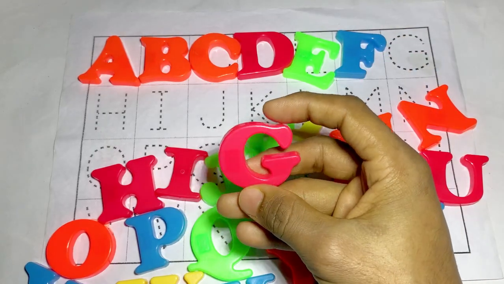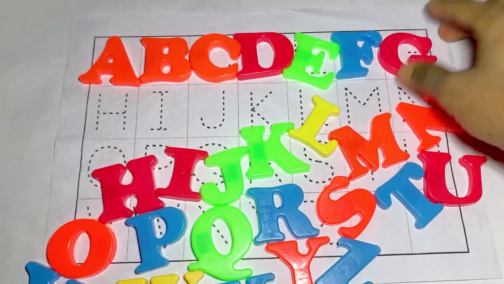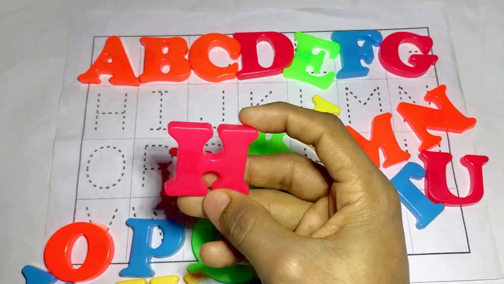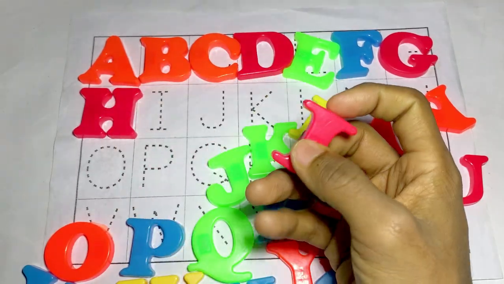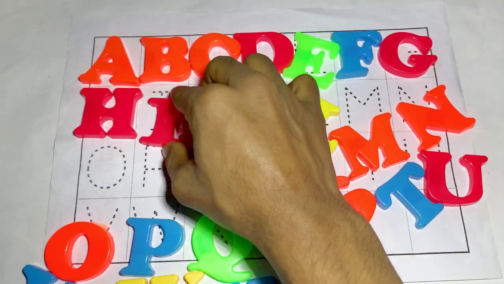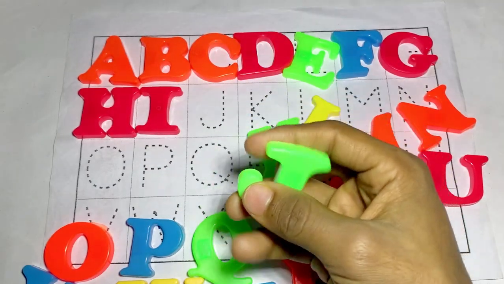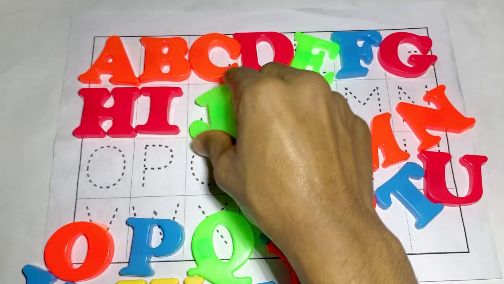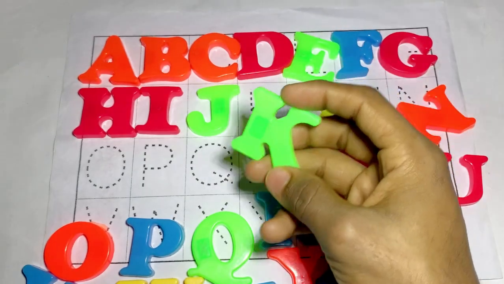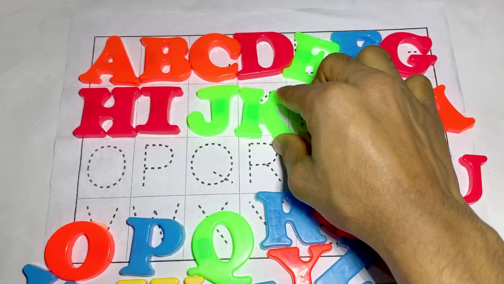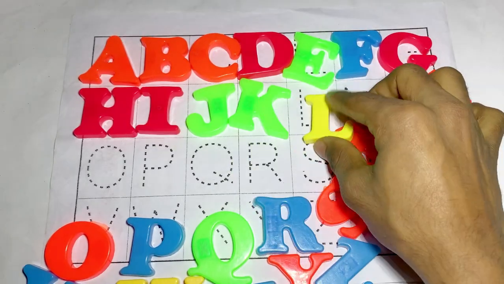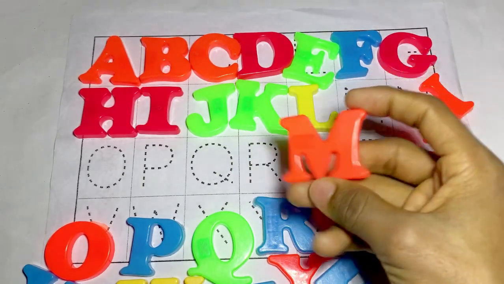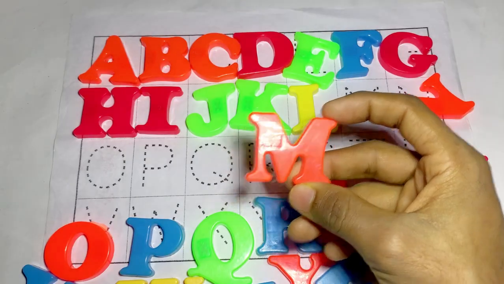G for guard, G for grapes. H for hand, H for helicopter. I for ice, I for ice cream. J for joker, J for jackfruit. K for kite, K for king. L for lion, L for lemon. M for moon, M for mango.